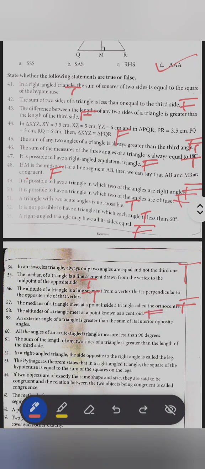That is called the orthocenter. Next, an exterior angle of a triangle is greater than the sum of the interior opposite angles. No, it is equal to, not greater than. So this statement is also false.